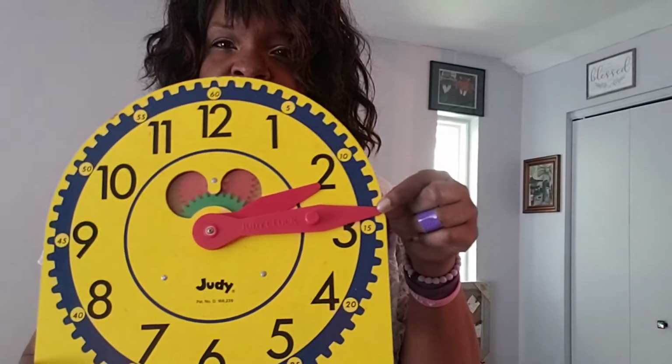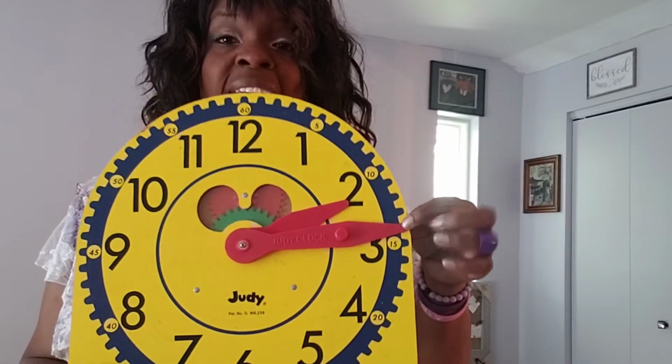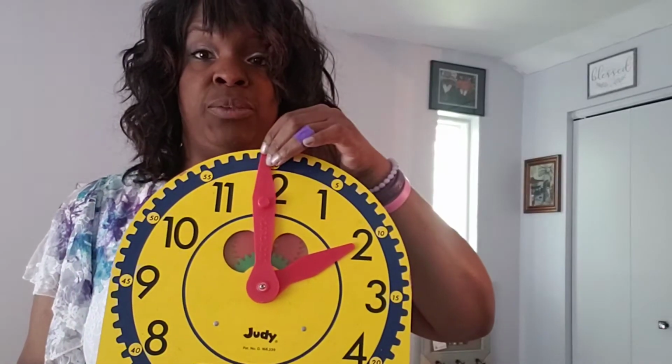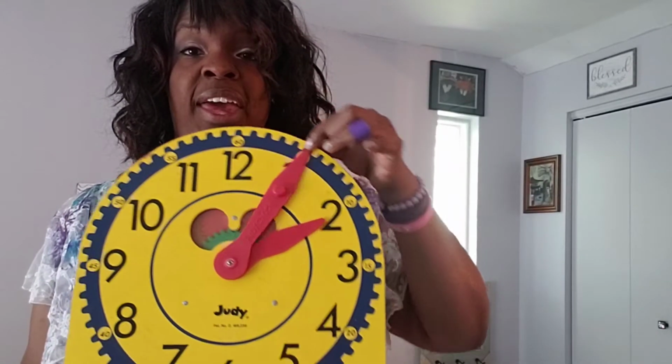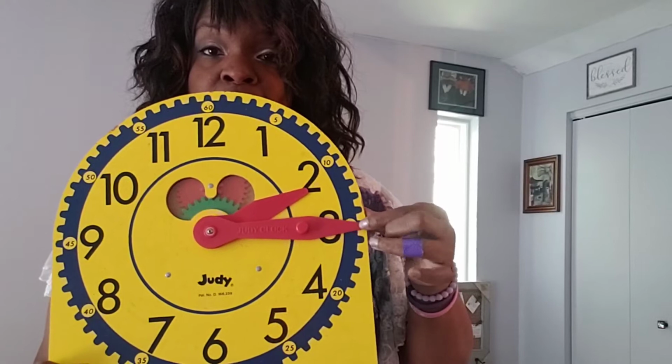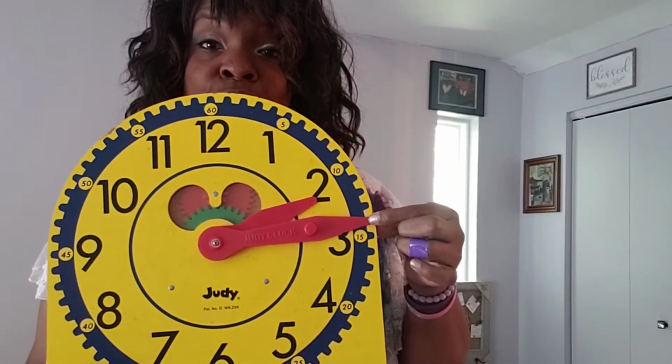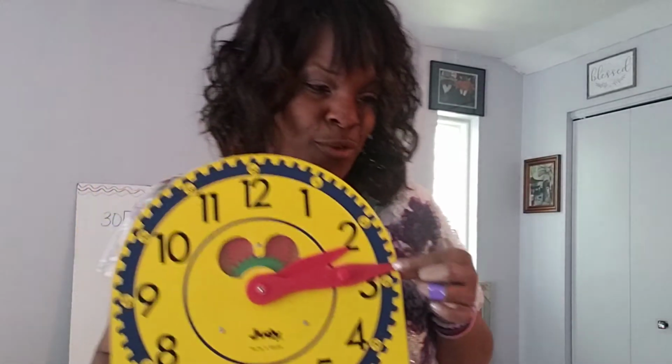What time would this be? If you're looking right, it would be 2:14. So we start off with 2, and then it's not on the 15, it's not on the 3, it's right above it. So it would be 2:14. Good. Let's do another one.